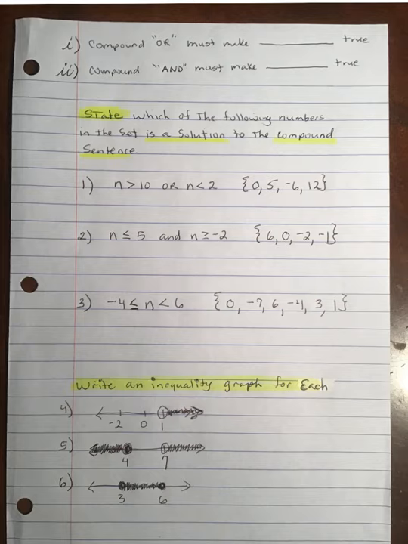Okay, so today we want to go over a little bit of your homework. Is it a solution? Let's go over compound ORs. Remember, to be a solution to a compound OR, it has to make at least one of the sentences true. For a compound AND, it has to make both of the sentences true to be a solution.